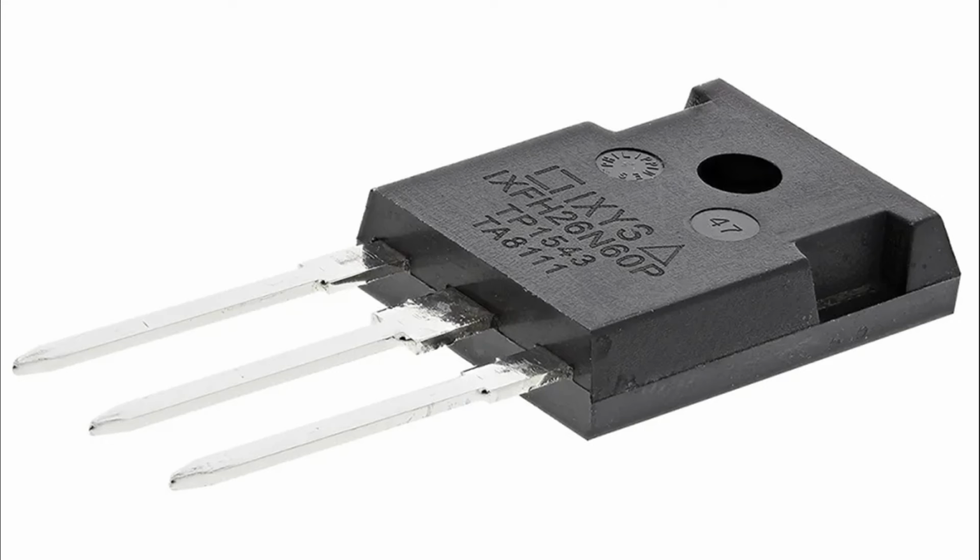It is widely used in switching applications and power management due to its ability to operate efficiently at high frequencies and with high currents. Power MOSFETs are a crucial component in many electronic devices, especially in power conversion systems such as DC-DC converters, motor controllers, and inverters.